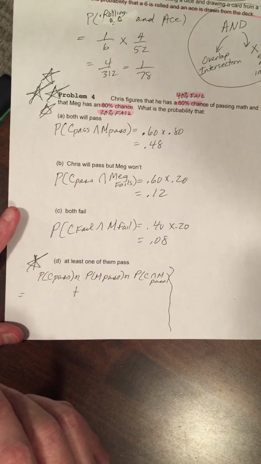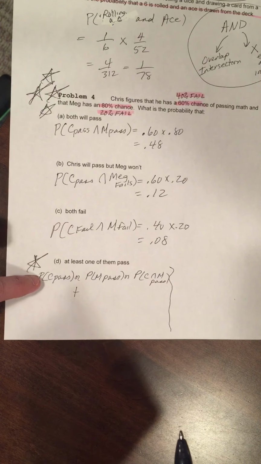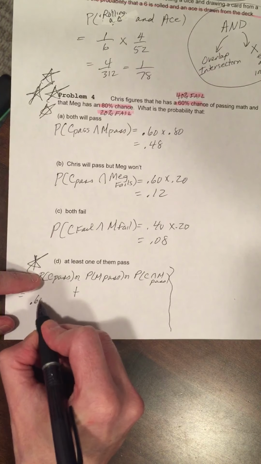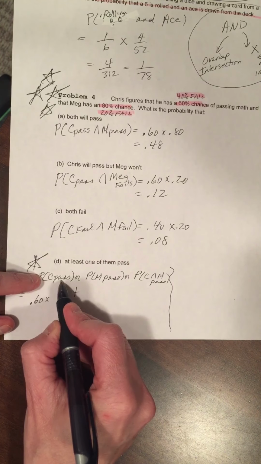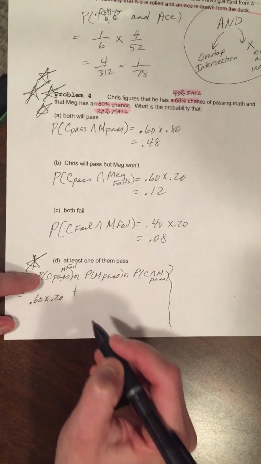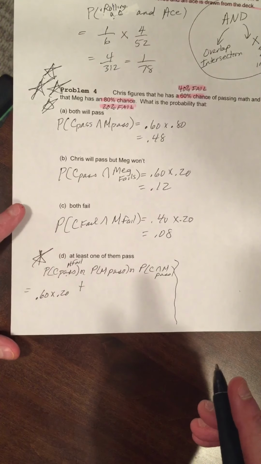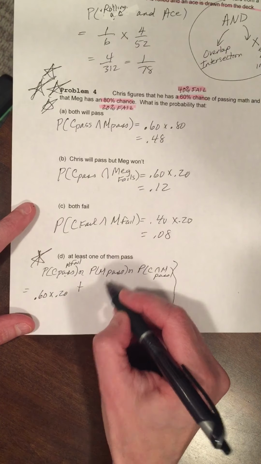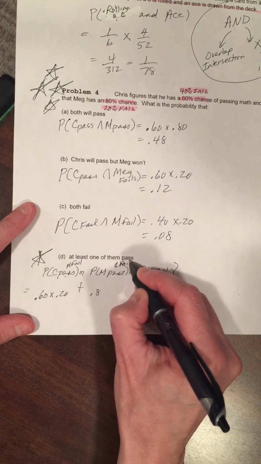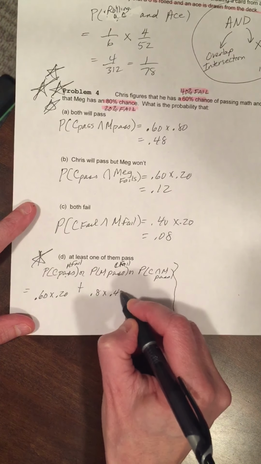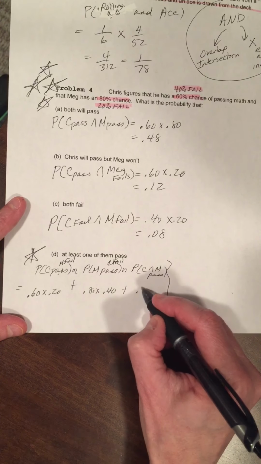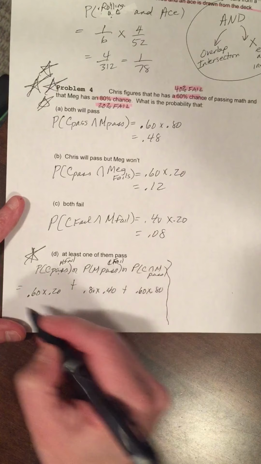Okay, so hold on here for a second. If Chris passes, that's a 60% chance, and that would mean Meg fails, which is a 20. Chris passes, but Meg fails. Meg passes, 80%, but Chris fails, 40%. And both of them passing, 60% and 80%.